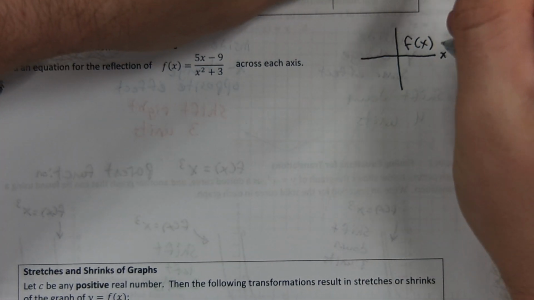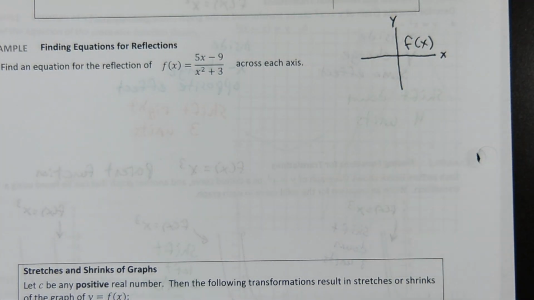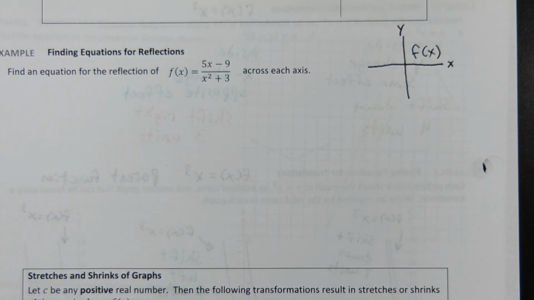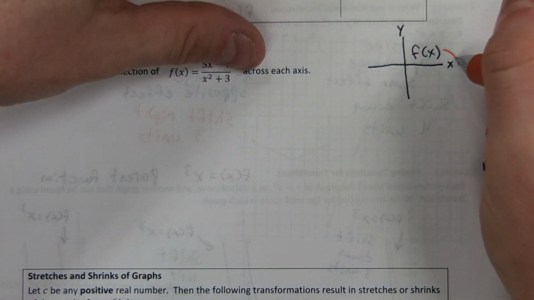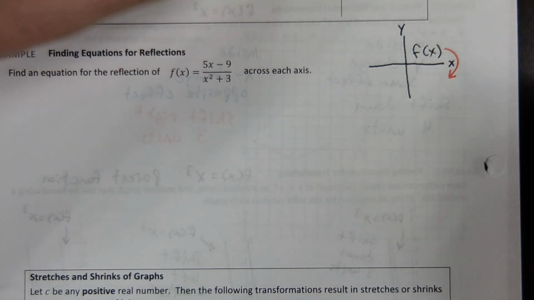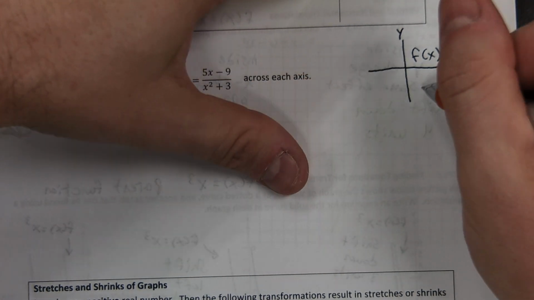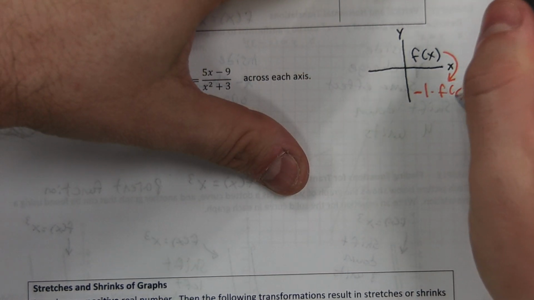This is x, this is y. And then I ask myself, if this reflected to down here, what way did I move? I moved up, down. That's my y change. And all y changes happen on the outside. That means the rule is -1 times f of x.